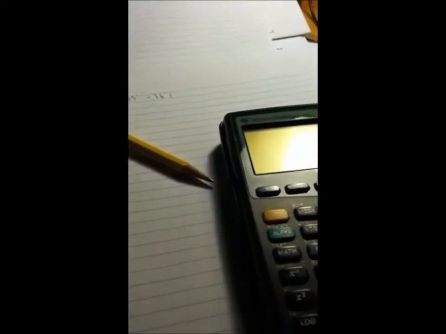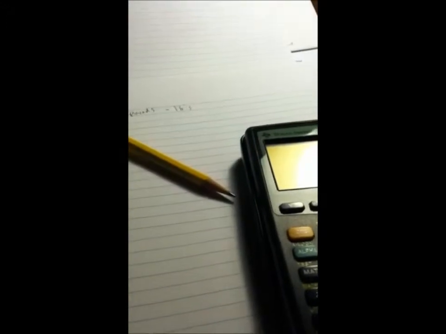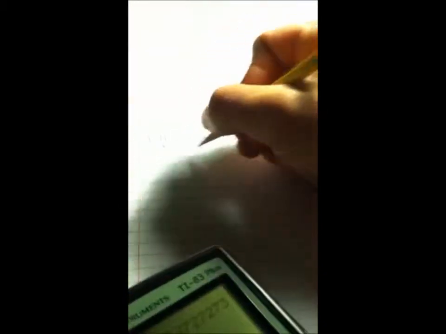So we take the 171 divided by 2.2, because that's the conversion. Let me take our calculator. So, 77.727 kilograms.